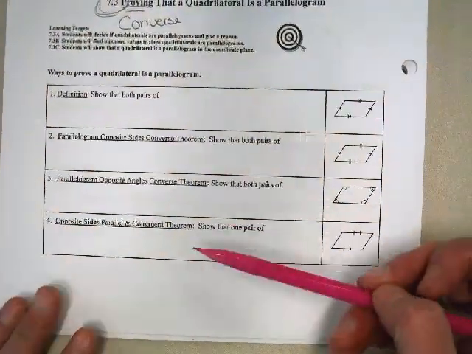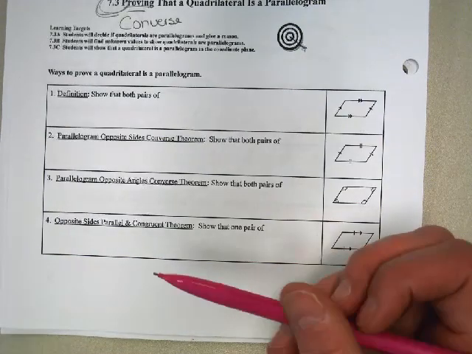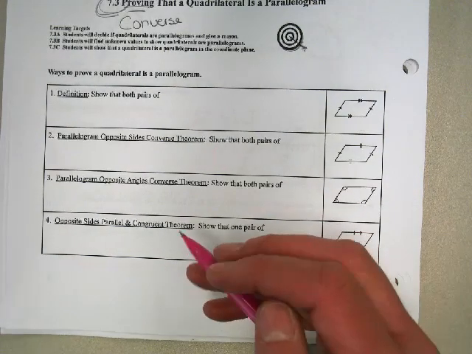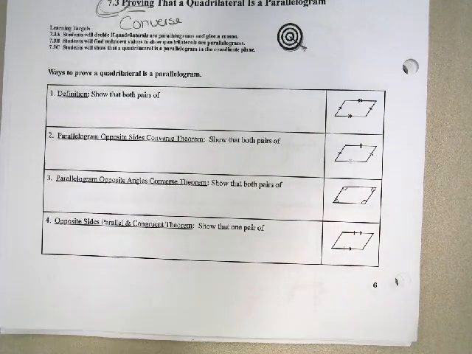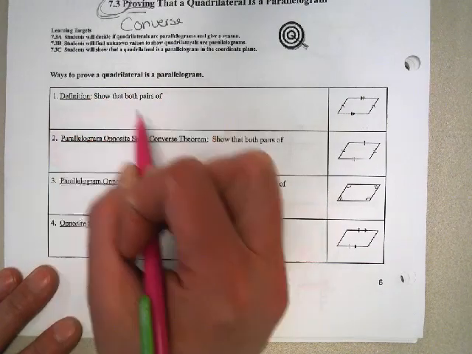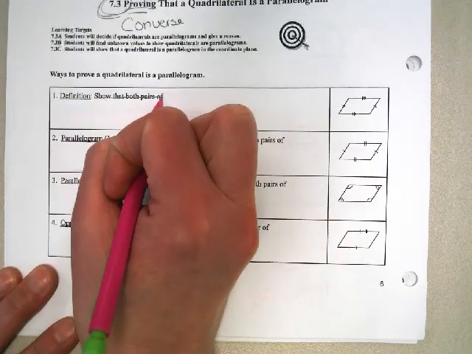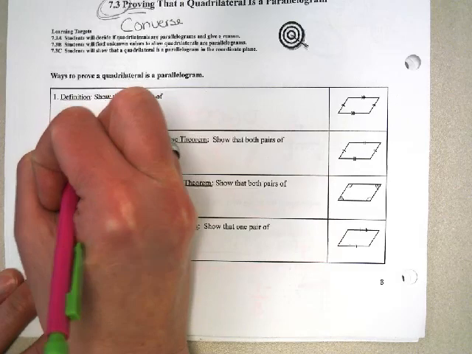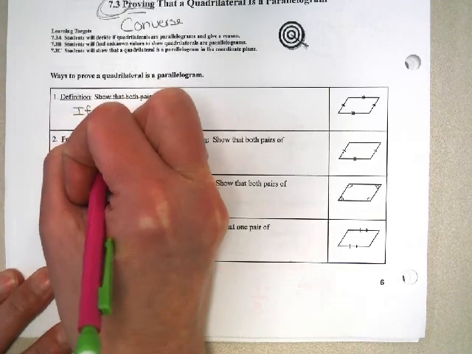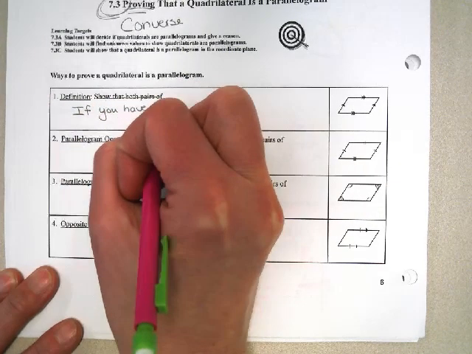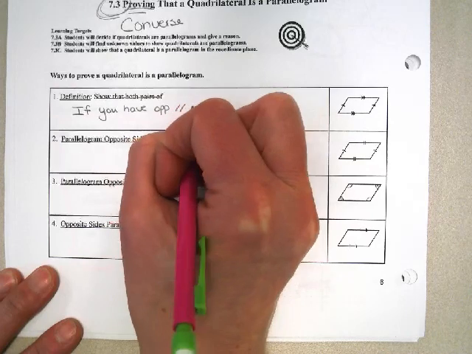So all of these things are the same as what we wrote down in 7.2, only now it's just reversing it. Do you see how all these start with show, show, show? I wish it really would have started with, like, if you have opposite parallel sides.